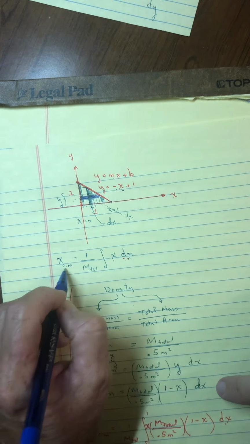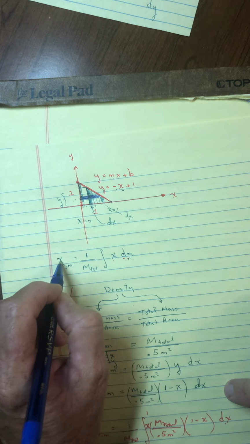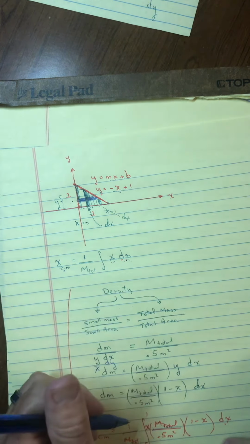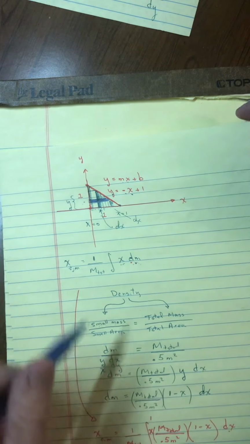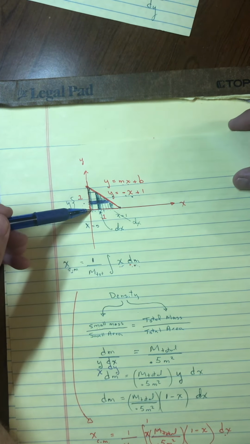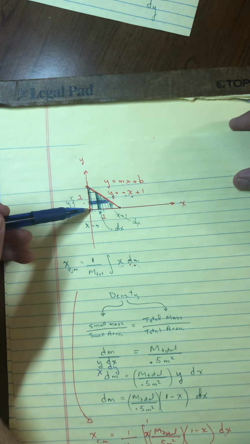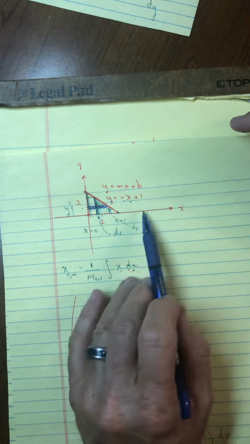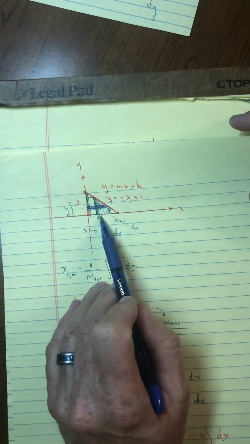And of course, instead of having an x here, I would have a y. I can go through and do the same math, but I think you're seeing that going up from y equals 0 to 1 is identical to what I just did, which was going from 0 to 1 on the x-axis.